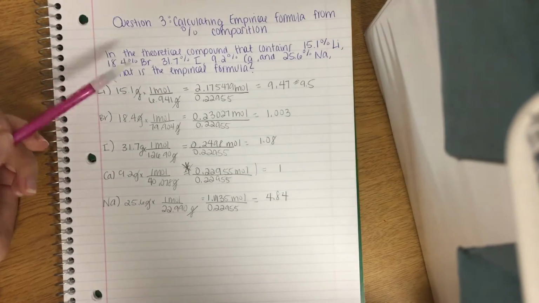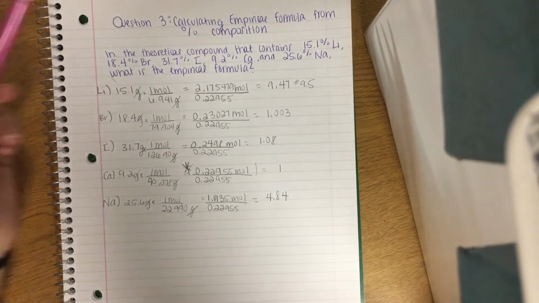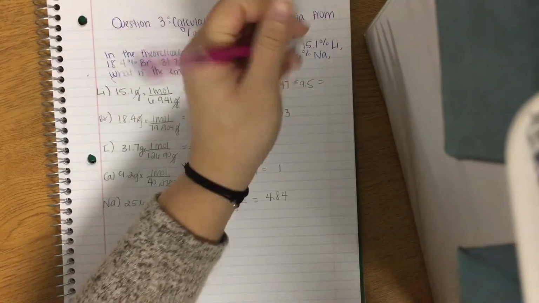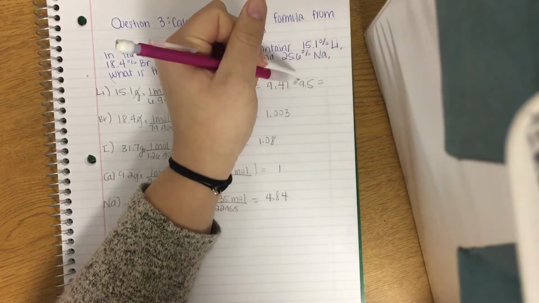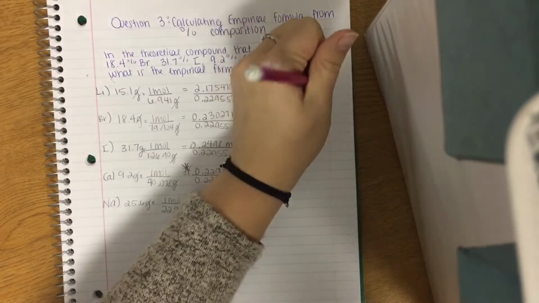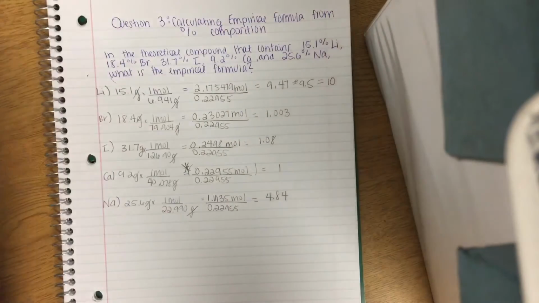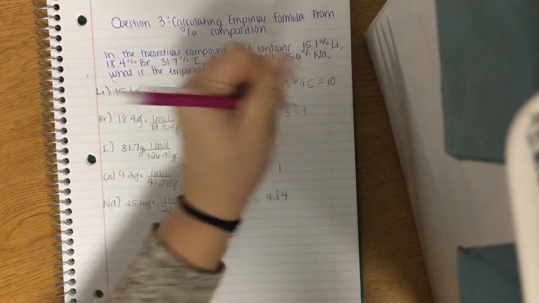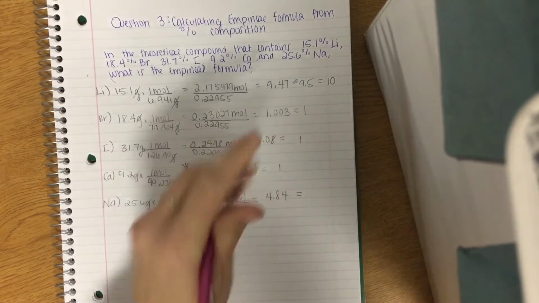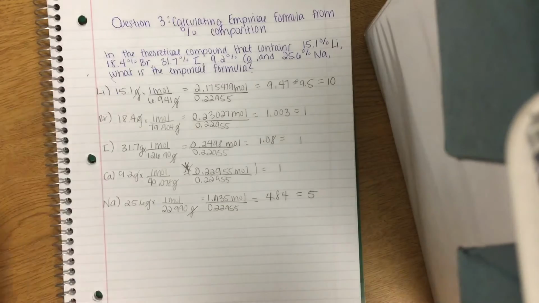Now, to get the molar ratios, we want whole numbers, and as we can see, we have decimal points here, so we can just round those off. Whenever you have a decimal with 0.5, that's not 1.5. Here we have 9.5. They get rounded up, so that gives us 10. 1 is just 1. Another 1, obviously 1, and then this gets rounded up to 5.